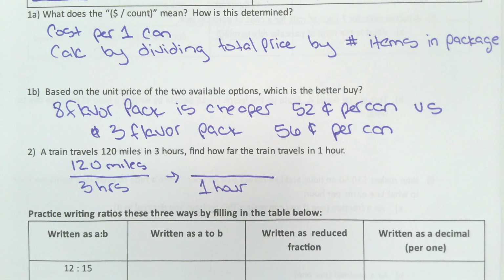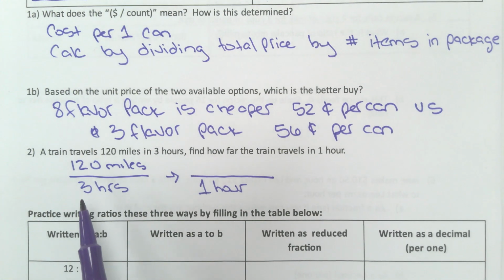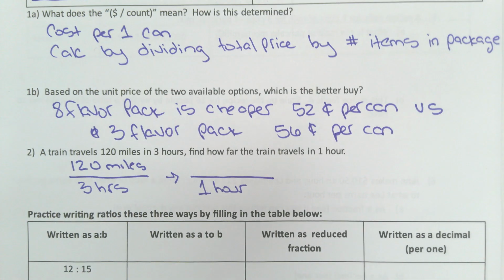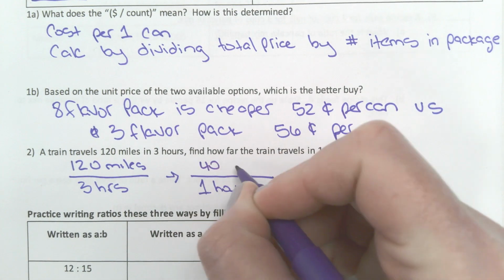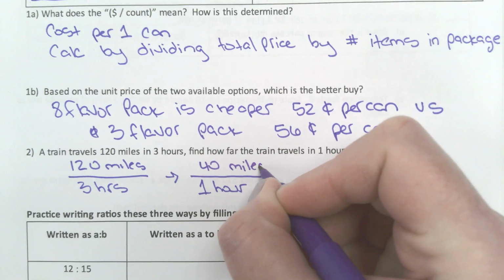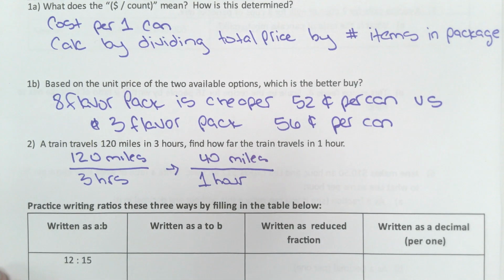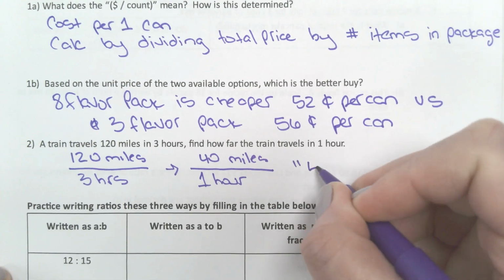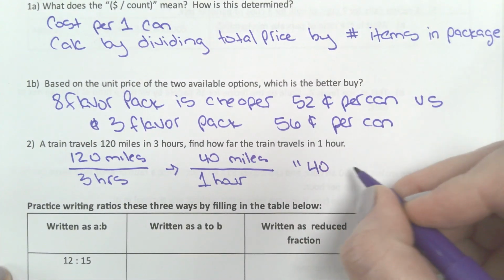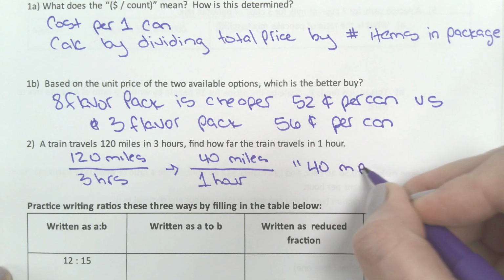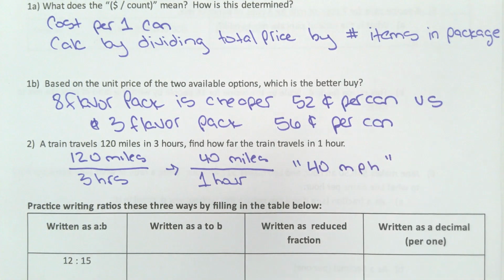So what you're going to do to find this out? Add, subtract, multiply, divide. They're saying divide out there. They really are. So what is 120 divided by 3? 40. So you can go 40 miles in 1 hour. That's the same thing as saying we drove 40 miles per hour.